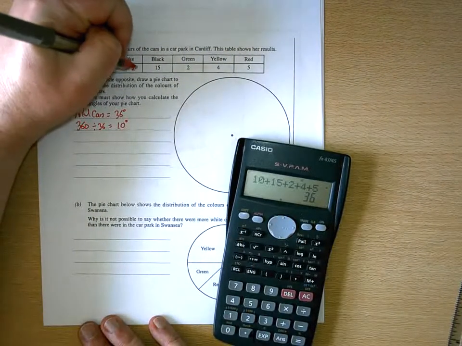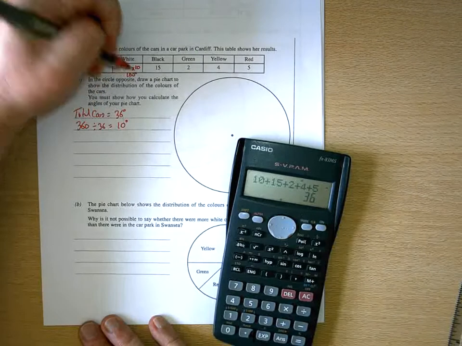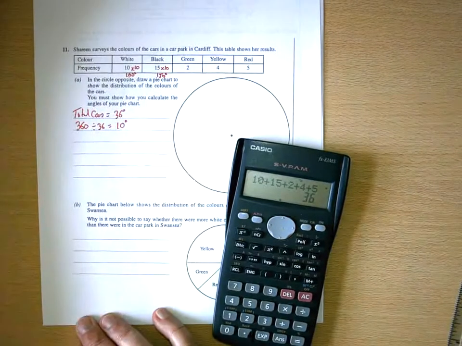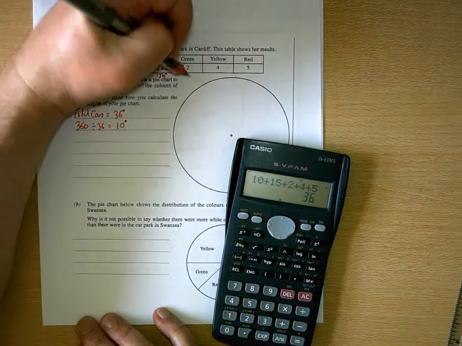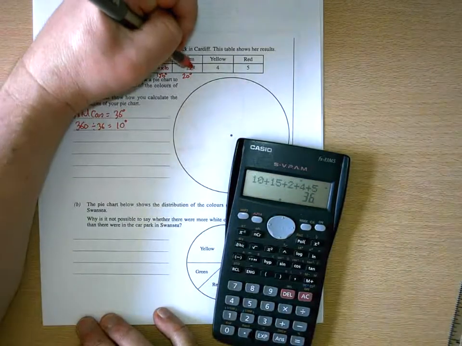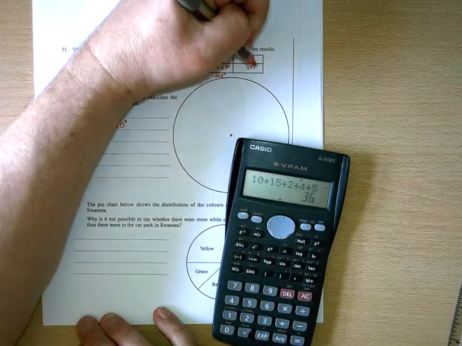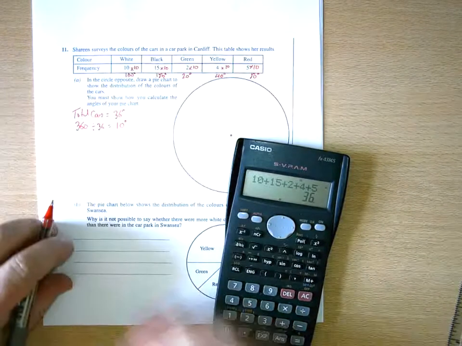So we times that by 10 and we get 100 degrees, 150 degrees, 20 degrees, 40 degrees, 50 degrees.